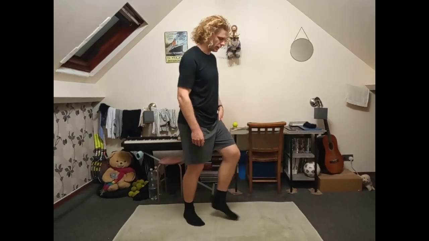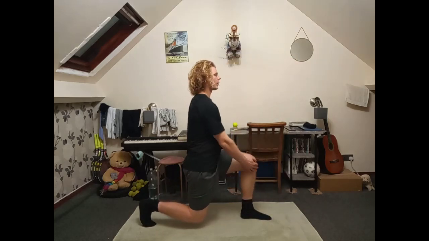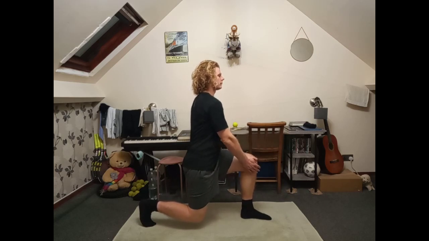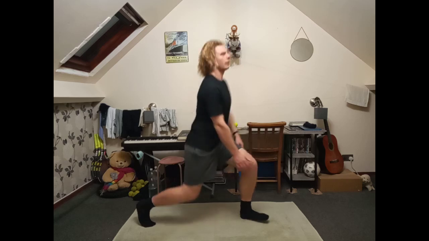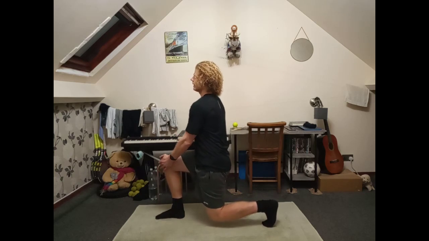Now the static exercise. Down into a 90-90 lunge, tall up with the back, and press from the side against the knee. And over to the other side. 90-90 lunge, tall up with the back, and press from the side against the knee. And over.